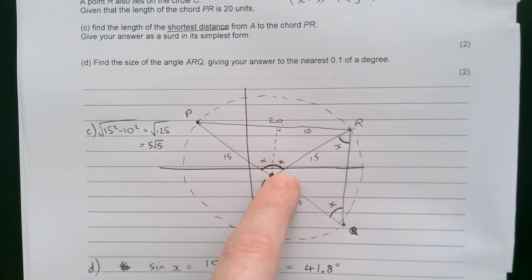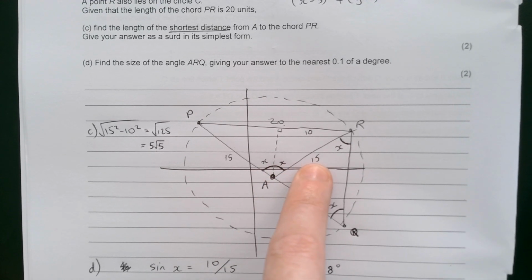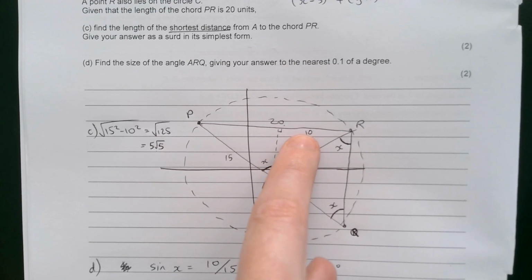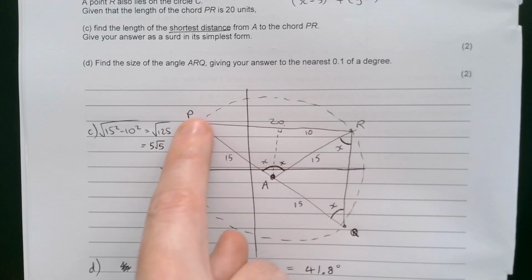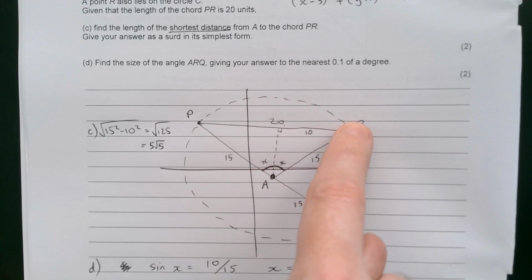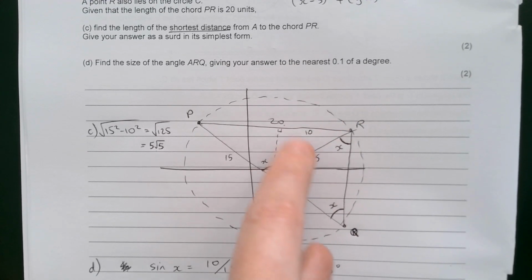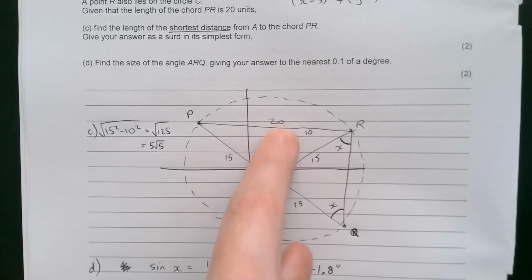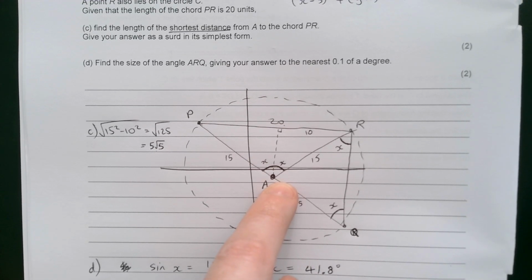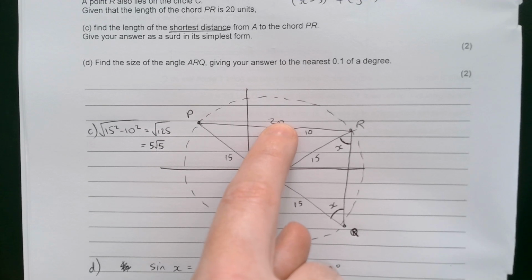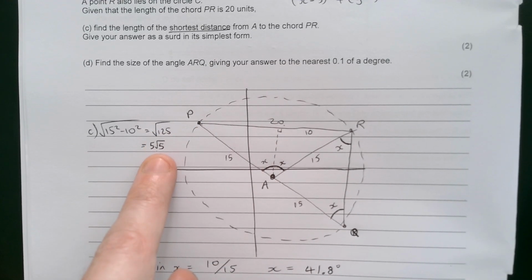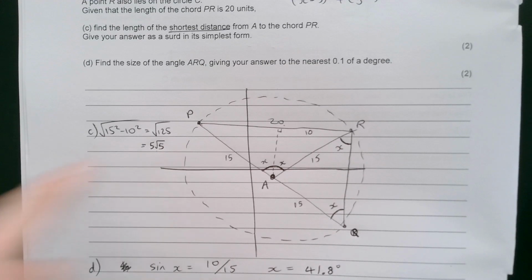So at that point it becomes quite easy because I've got the 15 here, I've got the radius, and I've got 10, which is half of 20 because it splits it in two. And I just use Pythagoras, so 15 squared take 10 squared is going to be this squared. That's the distance from A to the chord squared is 125. So the length is the square root of 125, which is 5 root 5.